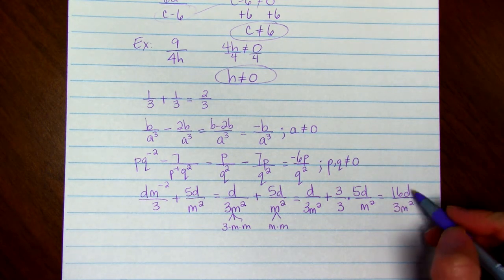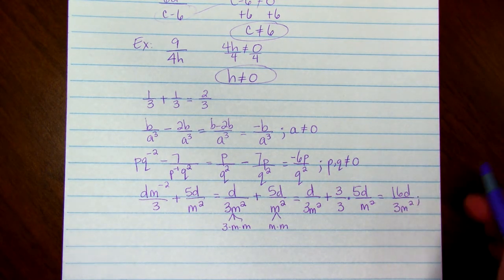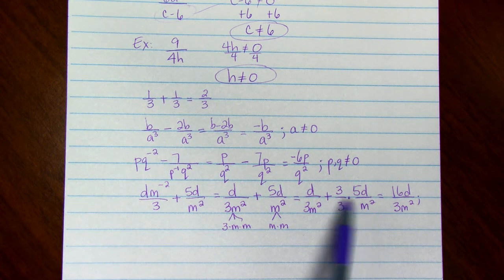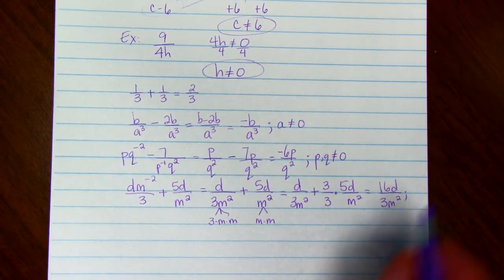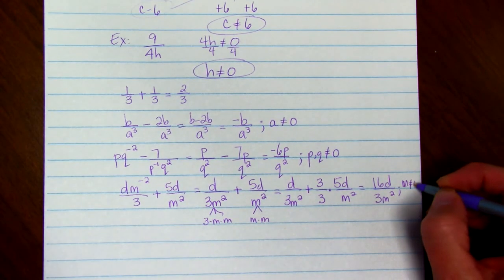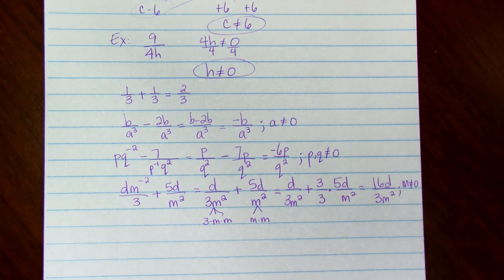When we can't cancel or reduce, the only denominators that we have are m, so we can say m cannot equal 0. That's the end of the lesson.